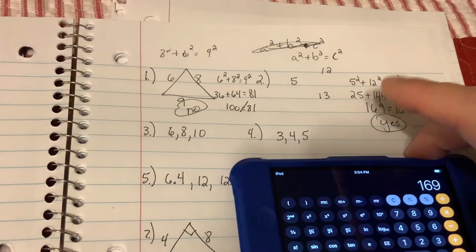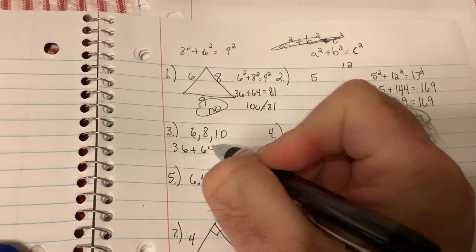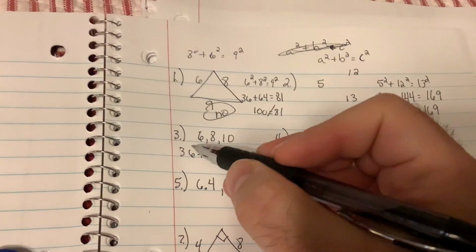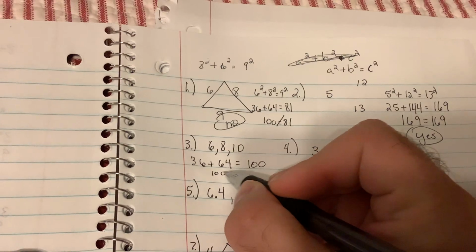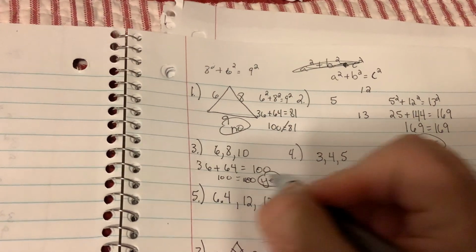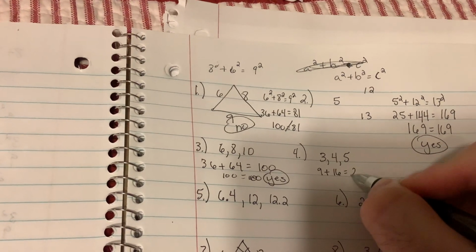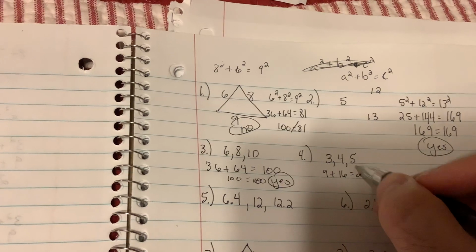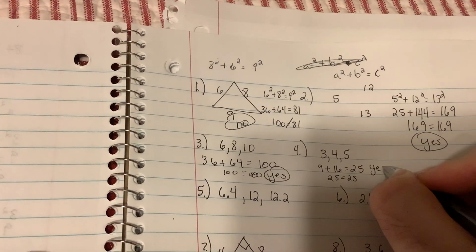All right, so this one is 36 plus 64 should equal 100, because I squared that, squared that, equals that squared. We already know that's 100. And so yes, this one is. Okay, so 9 plus 16 should equal 25, and I'm squaring these. 25 does equal 25, so yes, this one is.